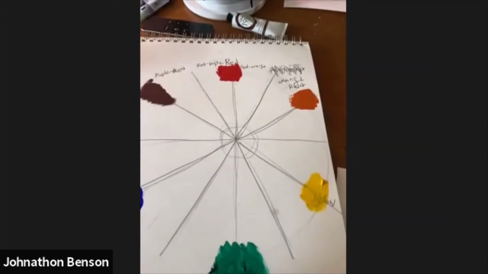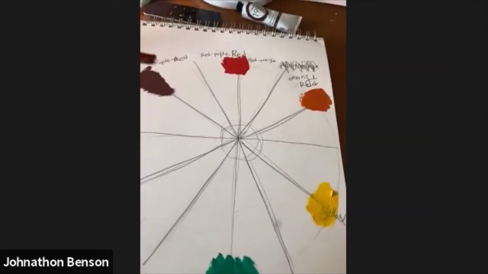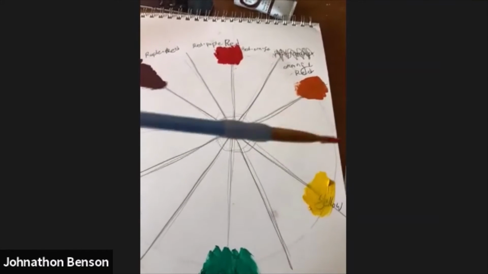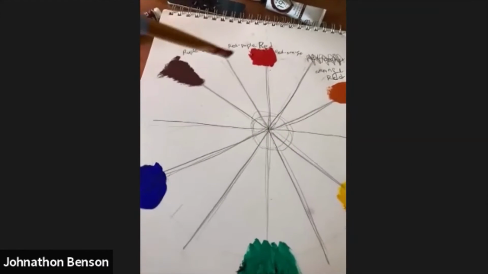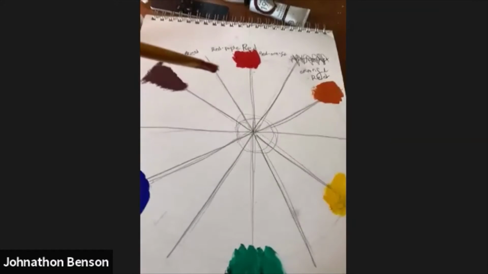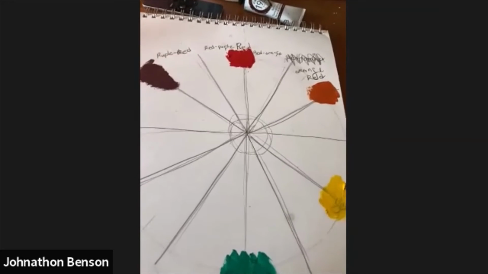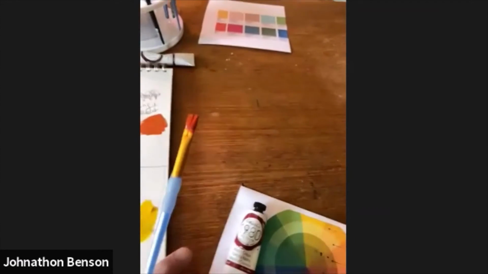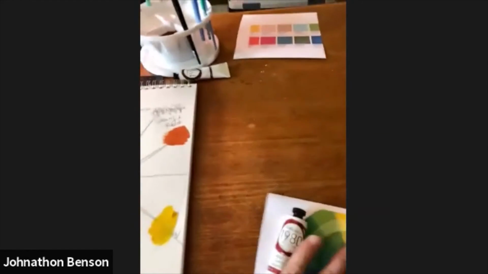Got red, orange, yellow, green, blue. And then I don't necessarily need to do the mixing for this. But I definitely encourage people to try this color wheel thing. So if you want to go and try and do that, go back to this size.